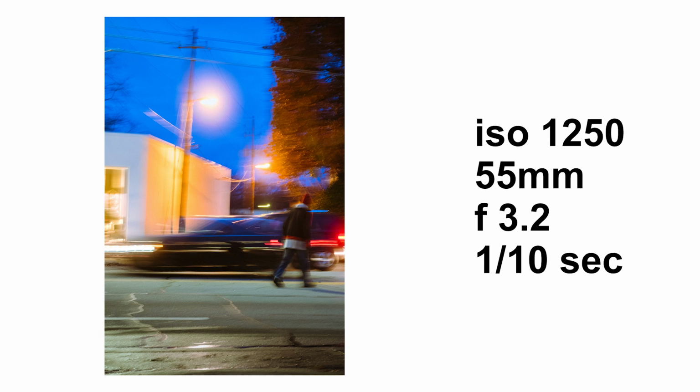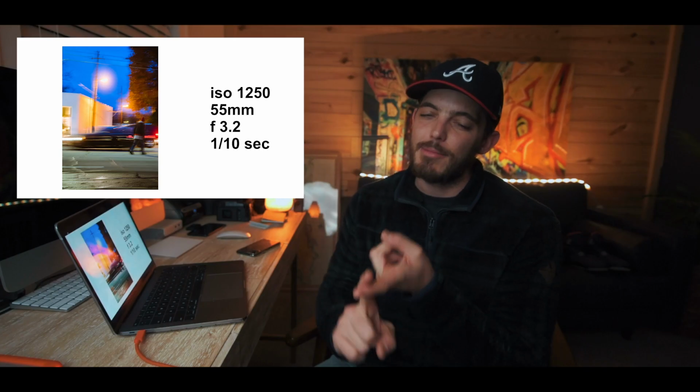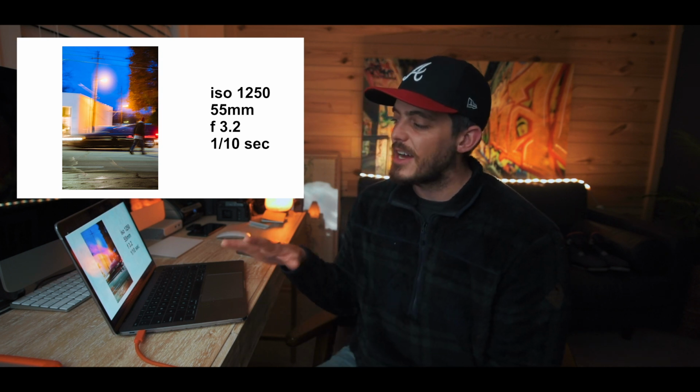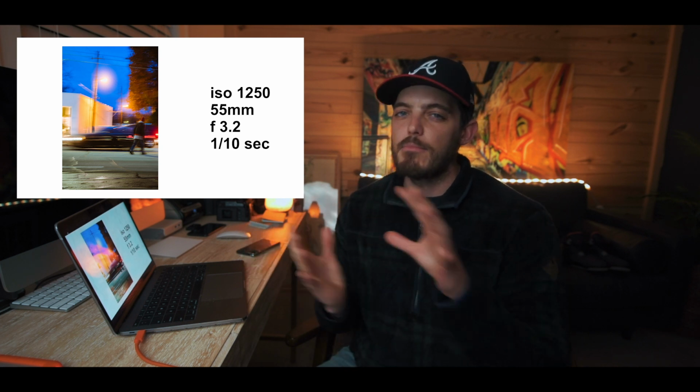So I think we're on to our last photo right here, and this one is pretty complicated because it's the opposite of basically everything we've talked about today. We've talked a lot about ISO, we've talked a lot about aperture. This photo, the priority was the shutter speed. So that was the first thing that I set on this image, the only thing I cared about. I wanted there to be a lot of motion in this photo.